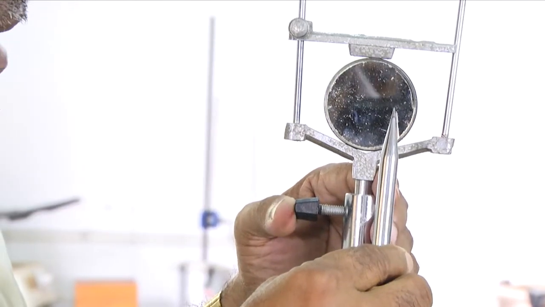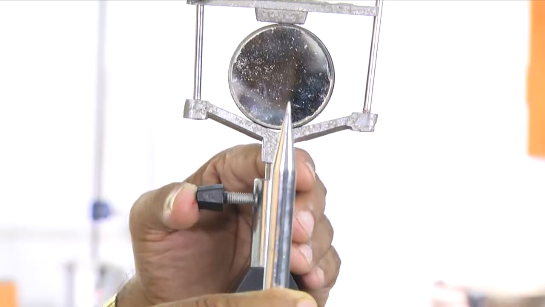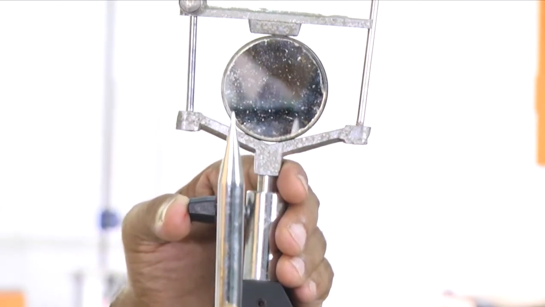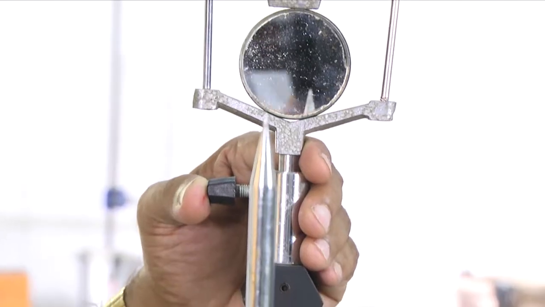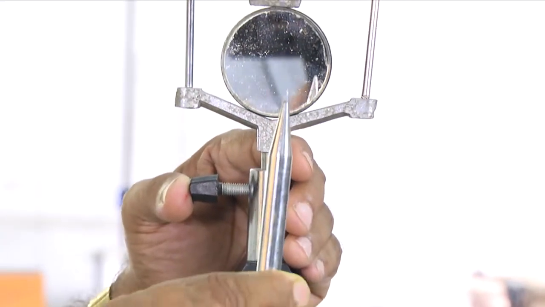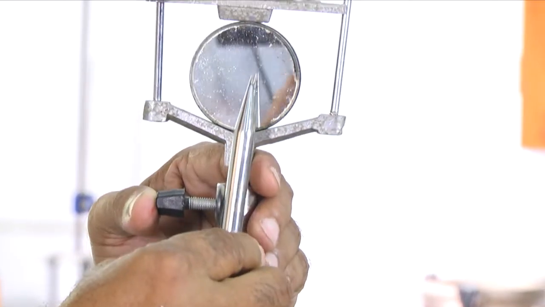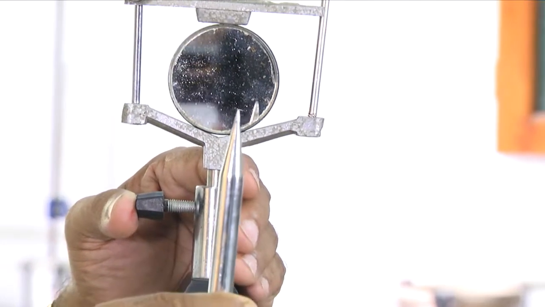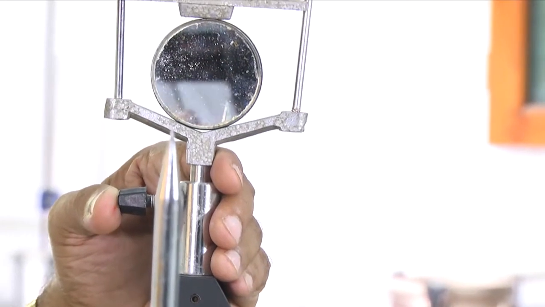Now, if I change the distance of the object from the mirror and the image remains erect all the time, then we will say it is a convex mirror.